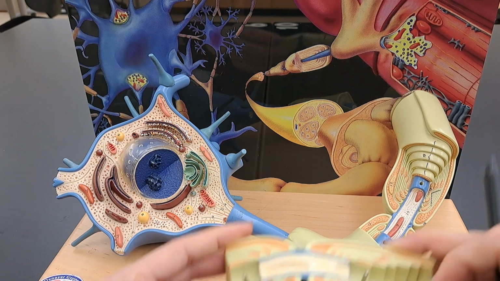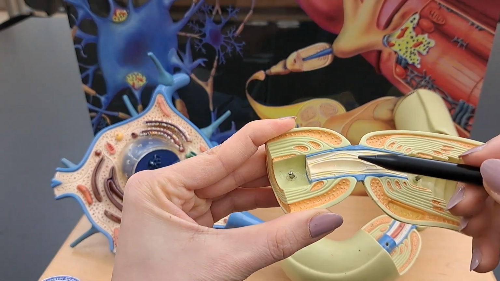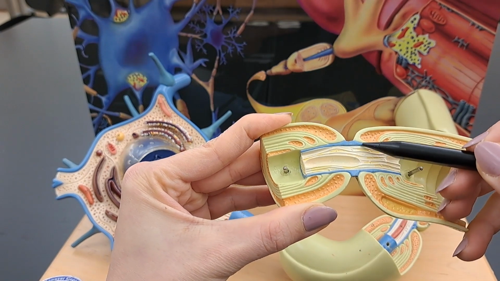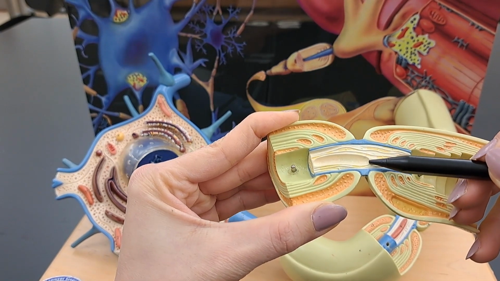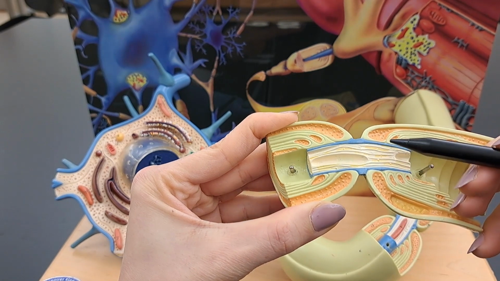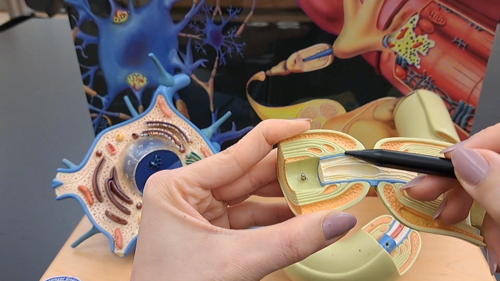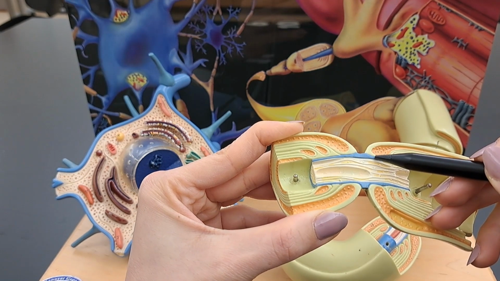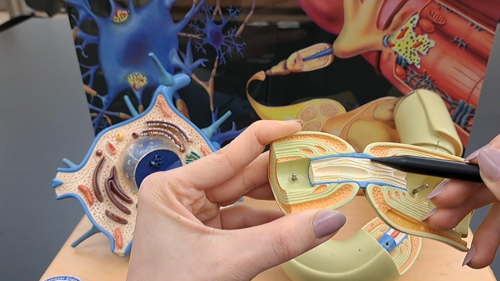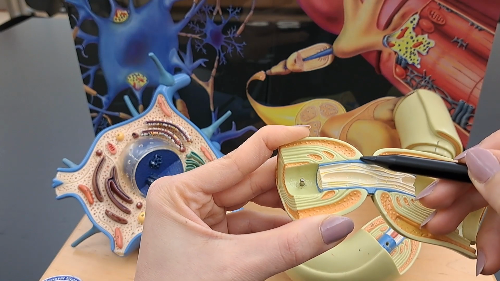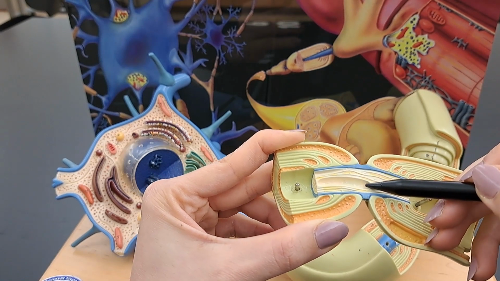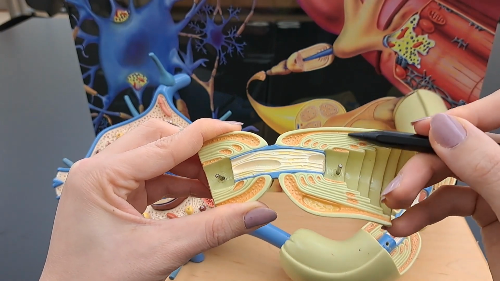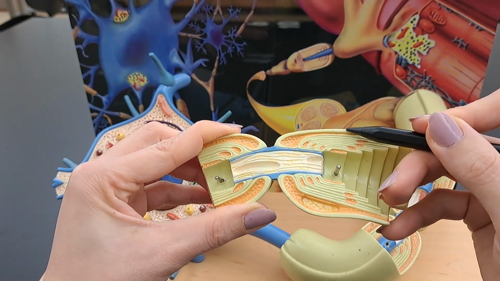So let's repeat that on that part here. First of all, this is the axon. The cytoplasm of the axon right here, this is called the axoplasm. The blue part right here, which is the plasma membrane of the axon, this is called the axolemma. Axolemma, axoplasm. Now moving to this part, the entire thickness of this structure, this is called the myelin sheath.